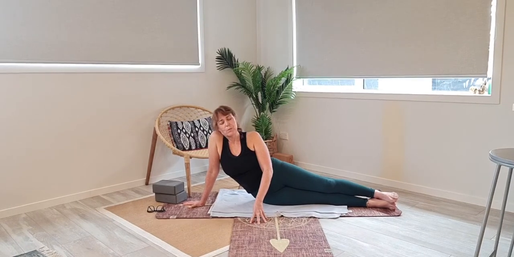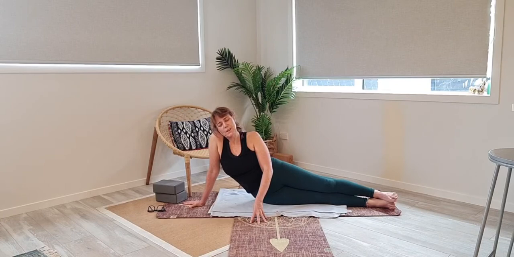And you could drop your ear over towards the shoulder, close the eyes down, and just connect into the breath.